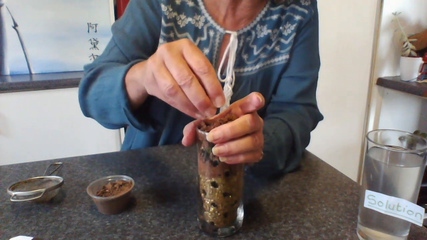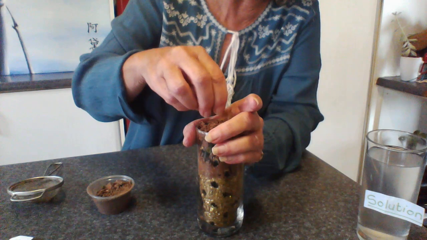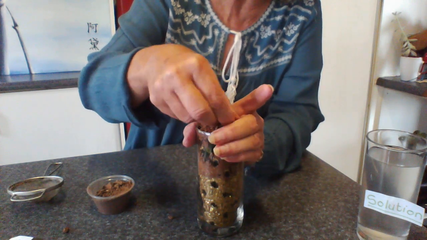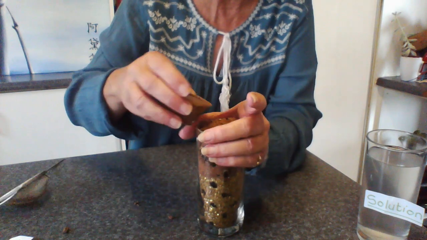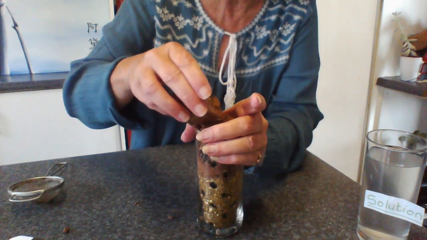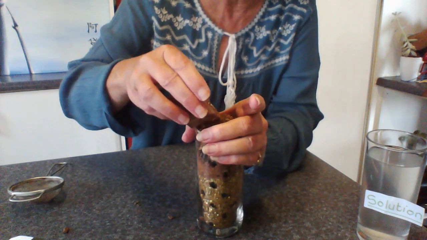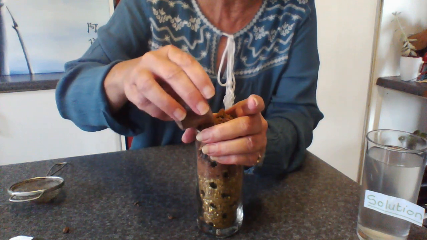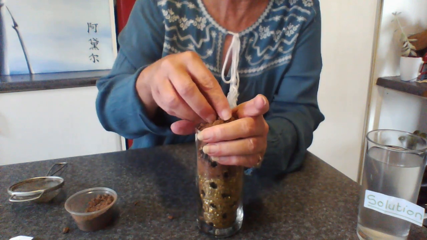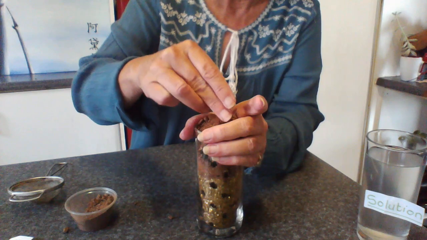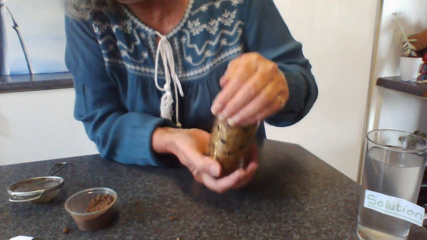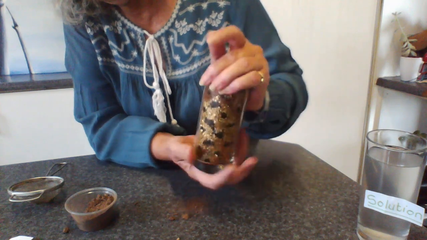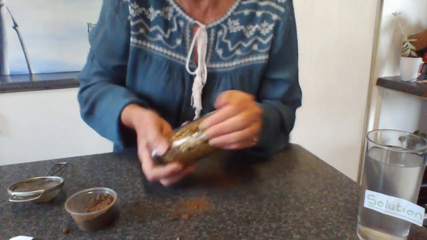Just going to break this up to make it into a finer powder so that it can go into the spaces easily. You might want to shake the glass a little bit more to make sure that you can't see any openings in between.